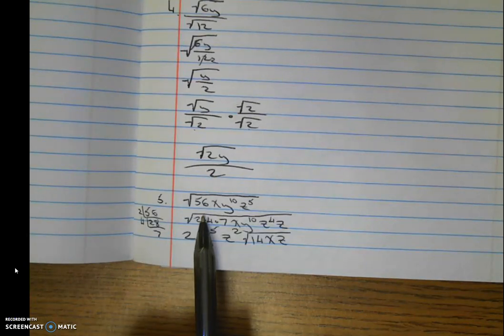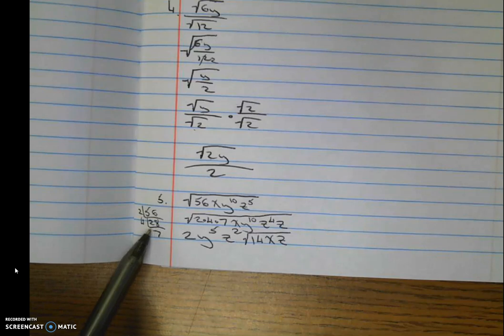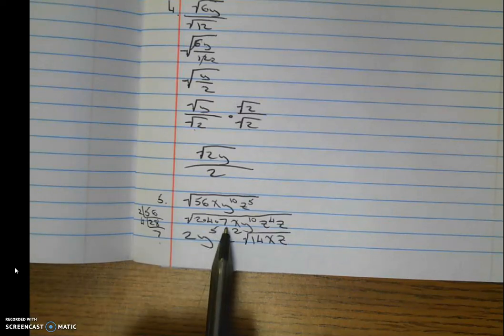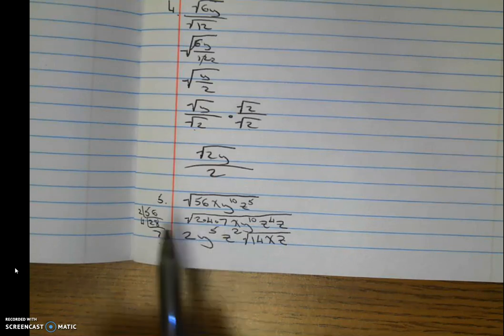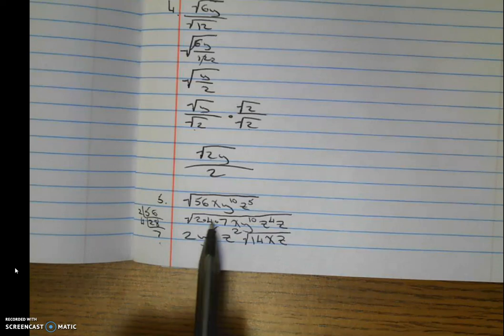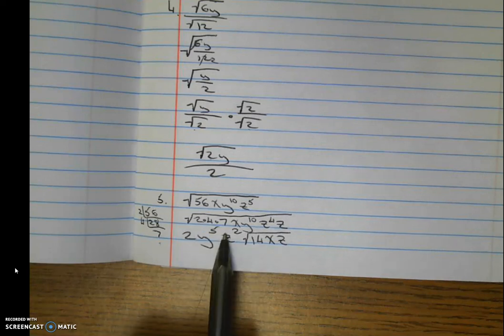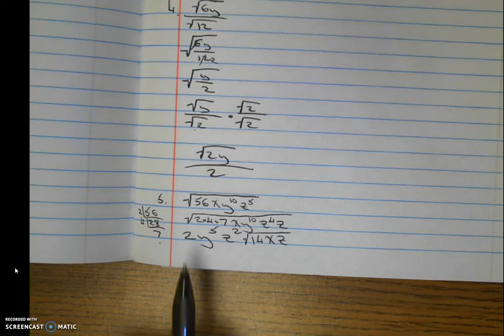Square root of 56. Personally, I broke 56. 2 goes into 56 28 times. Then I noticed, well, the perfect square of 4 goes into 28 7 times. So I chose 2 times 4 times 7 for my 56. You could choose another combination so long as you end up with, notice the square root of 4 gives us a 2 outside, and 2 times 7 gets you a 14 on the inside. Even if you said 2 times 2 times 2 times your 7, whatever is going to get you a 2 outside and a 14 inside.